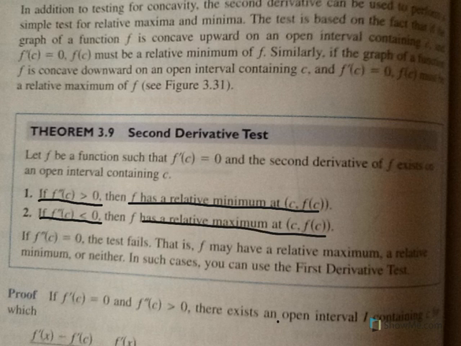Now, what's important to notice too is that if f double prime of c is equal to 0, the test fails. So what it says is that f may have a relative maximum, a minimum, or neither. And in this case, it says to use the first derivative test instead, because that's what the first derivative helps us do. Okay, so let's apply this with an example and see exactly how we're supposed to use it.